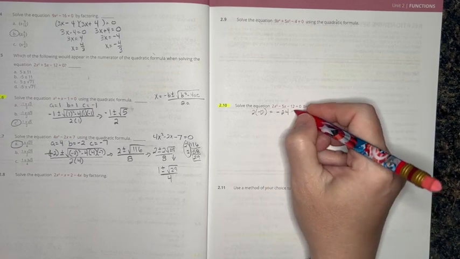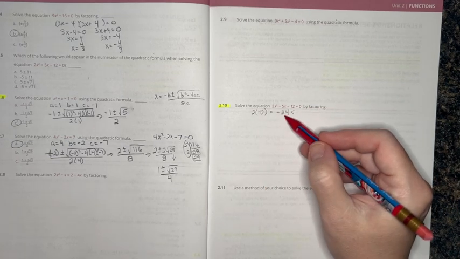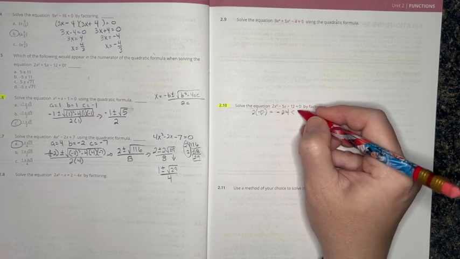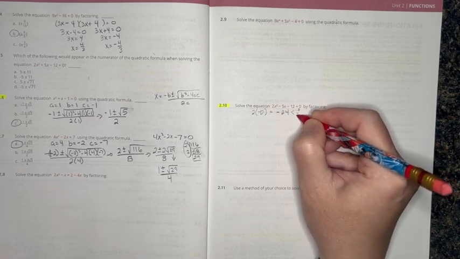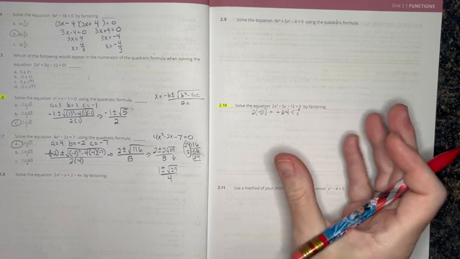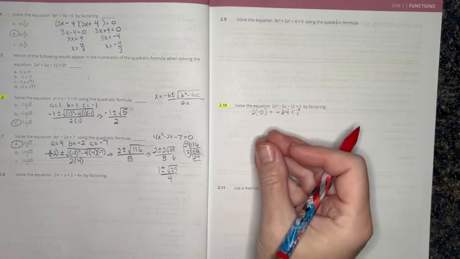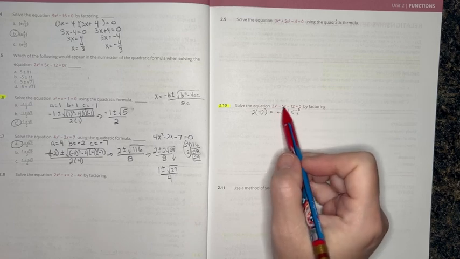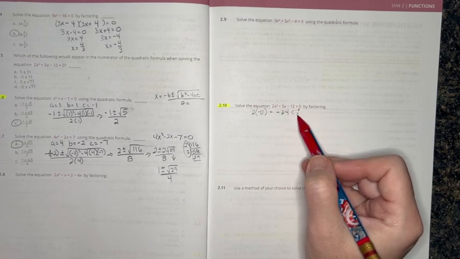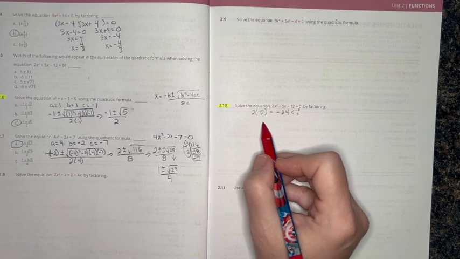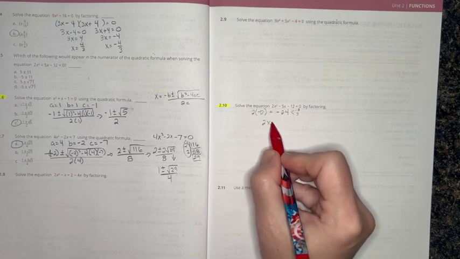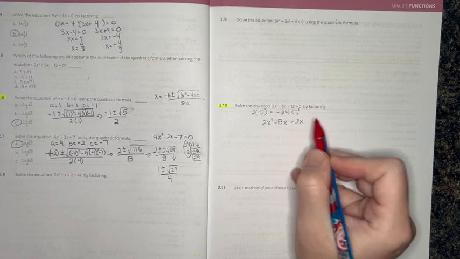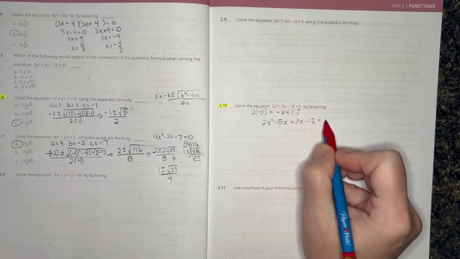Now we need to look at what factors of negative 24 add up to give me a negative 5. And that's going to be, what, a negative 8 and a 3, right? Now we need to rewrite this with these 2 factors instead of this 5. We're basically breaking this negative 5 into 2 pieces. So 2x squared minus 8x plus 3x minus 12 equals 0.